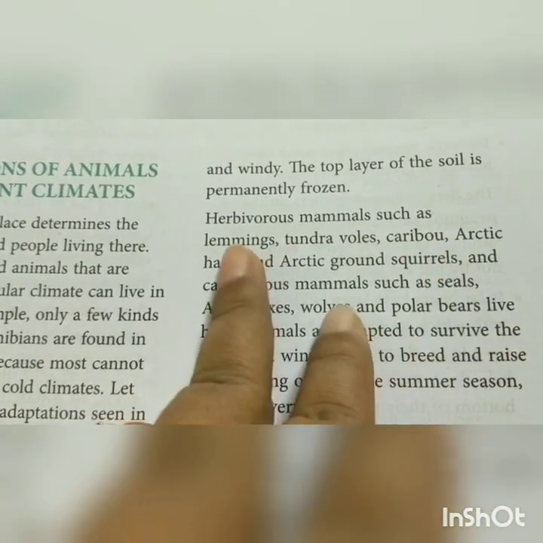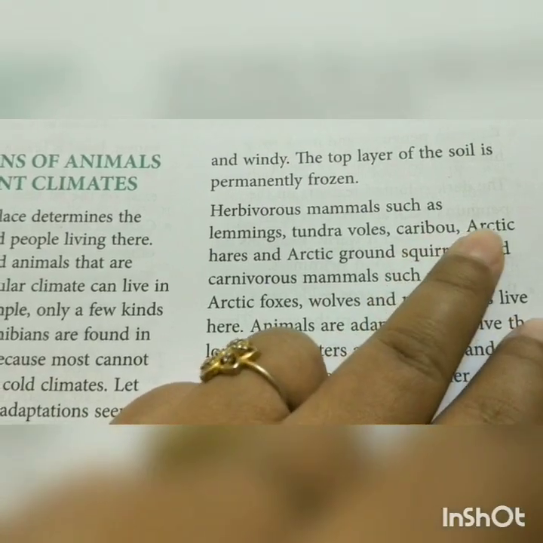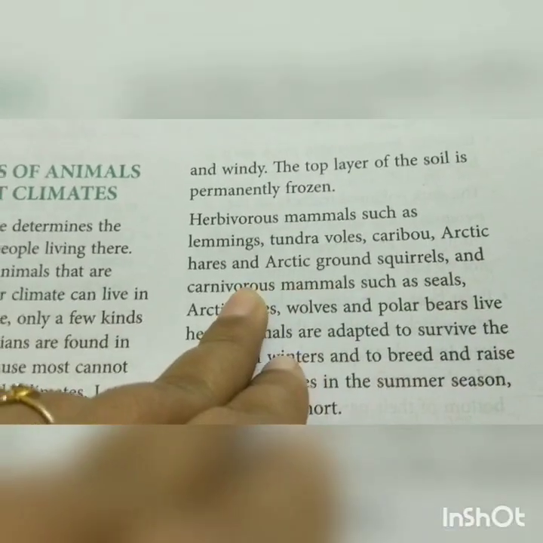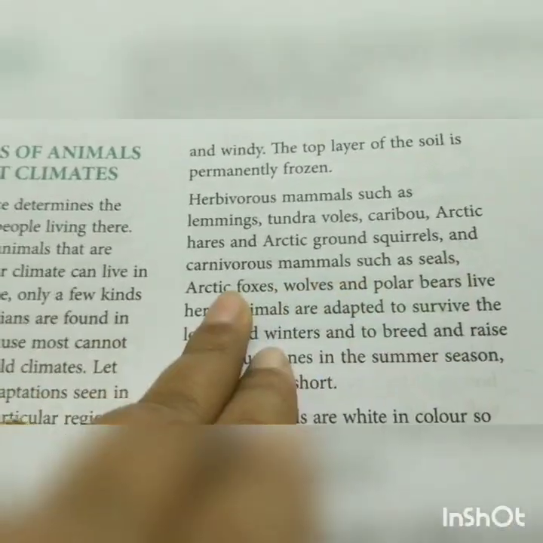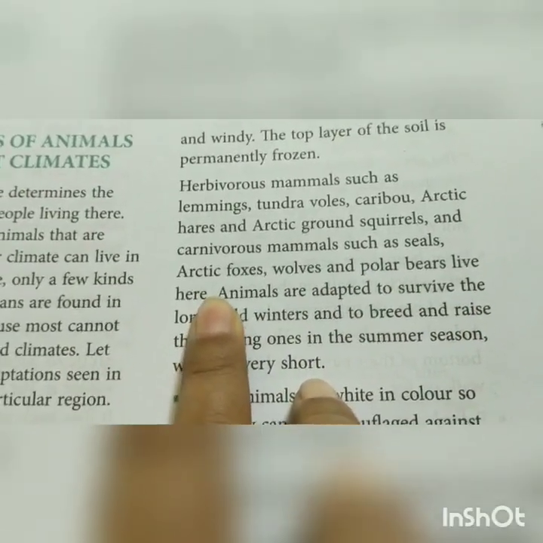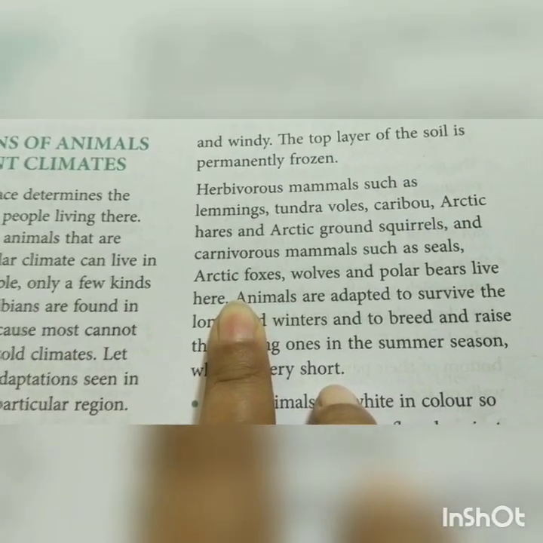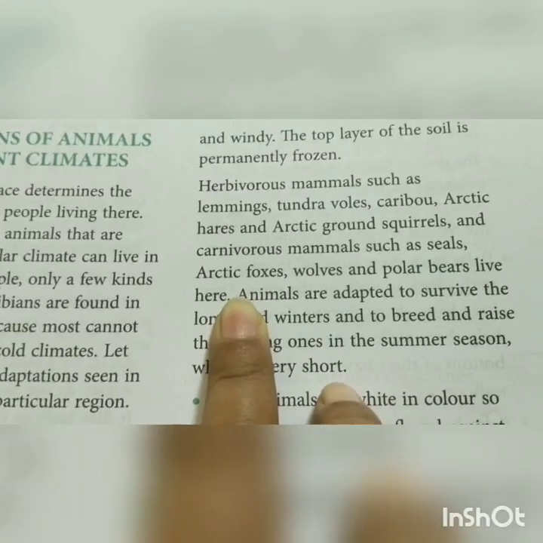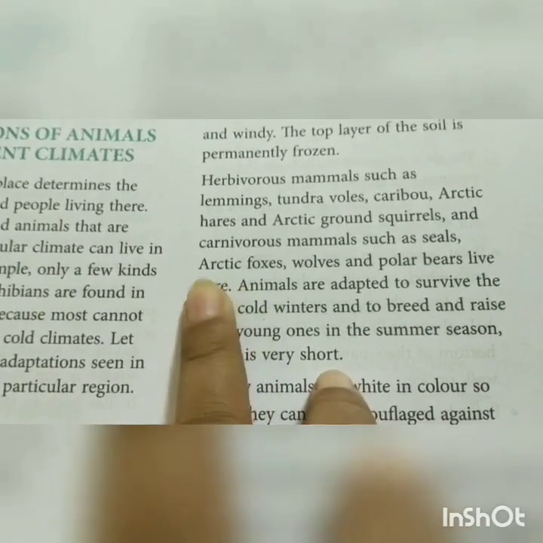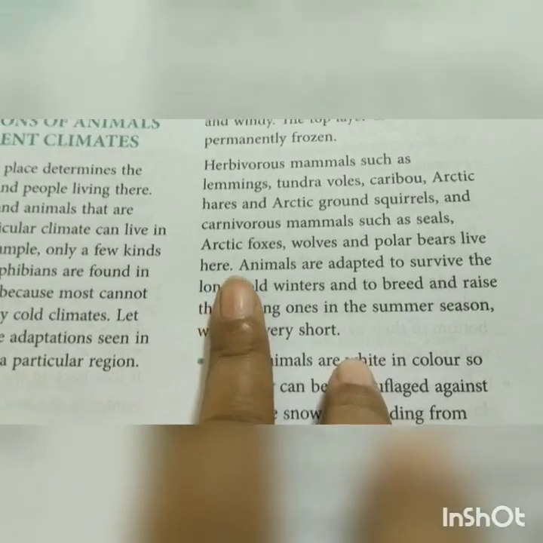Herbivorous mammals such as lemmings, tundra wolves, caribou, Arctic hare and Arctic ground squirrels, and carnivorous mammals such as seal, Arctic fox, wolves and polar bear live here. So herbivorous animals like lemming, tundra wolves, caribou, Arctic hares and Arctic ground squirrels you will get in that region. And among carnivorous animals you will get seals, then Arctic foxes. Wolves and polar bears are living in that particular area.